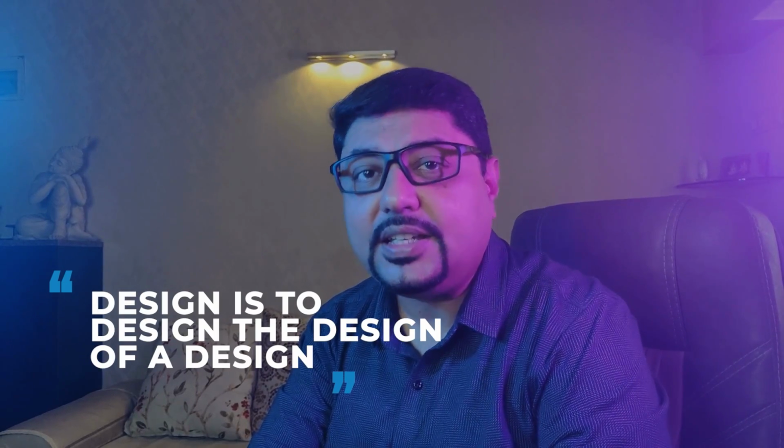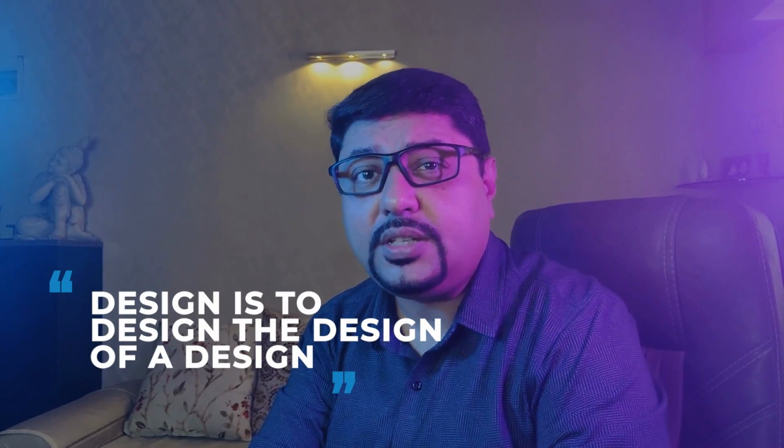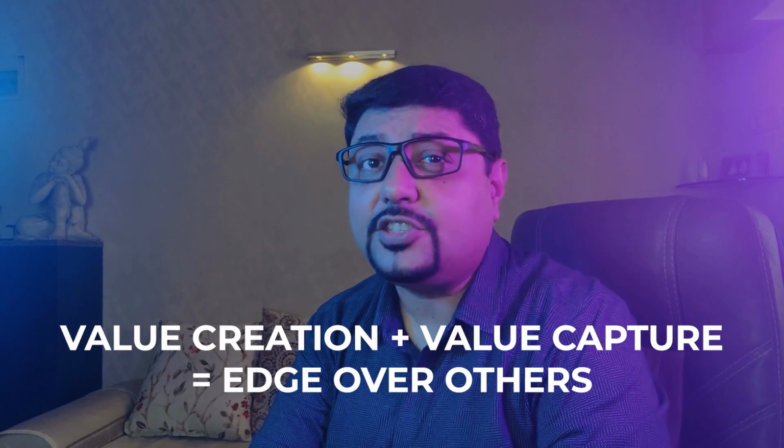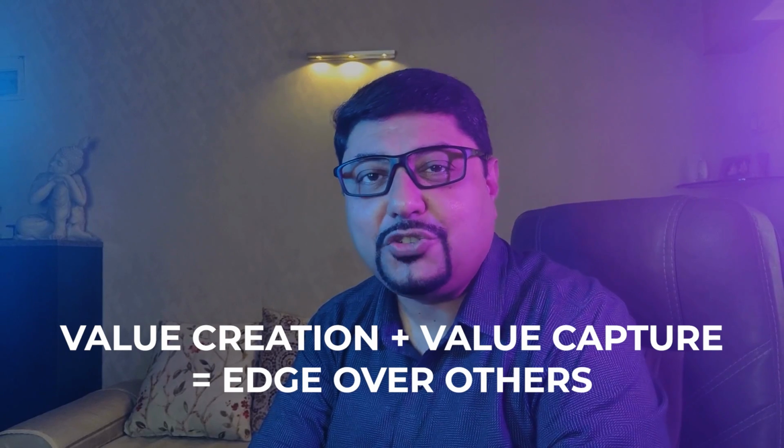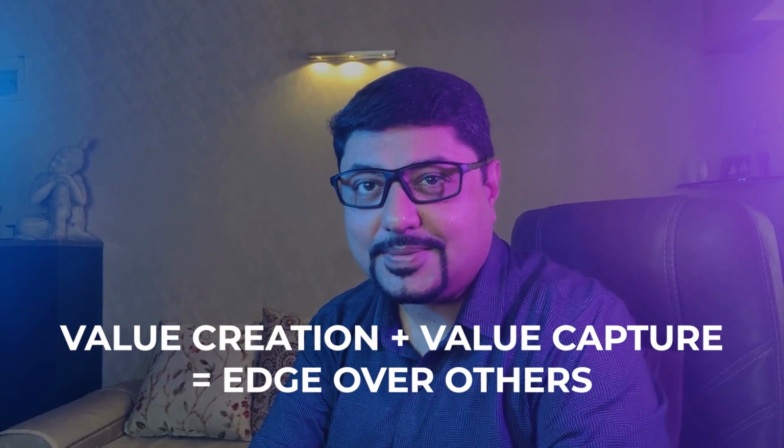Design thinking is a process that seeks to solve complex problems by approaching it from the end user's or customer's perspective. It also aims to convert ideas into tangible and testable products or solutions as quickly as possible. Simply put, design is to design the design of a design. Design thinking creates a balance between doing the right things and doing the things right. In a much easier manner, we can formulate what design thinking does is value creation plus value capture equal to edge over others.